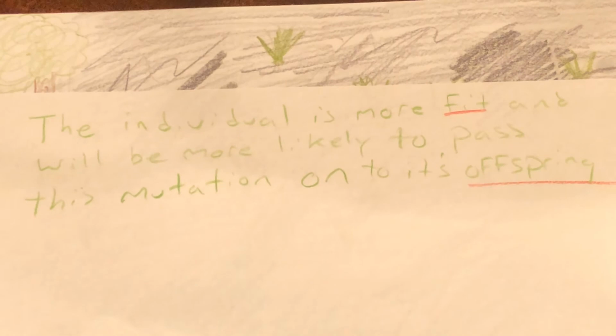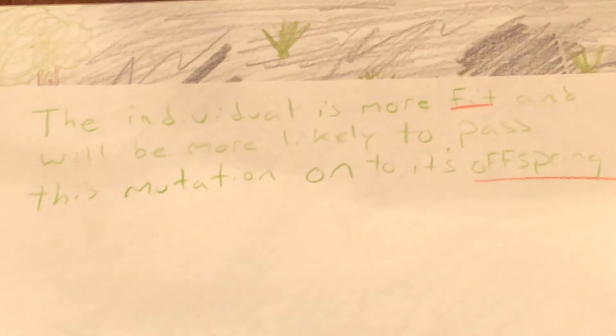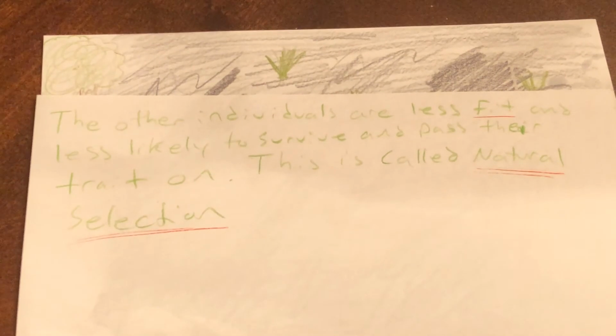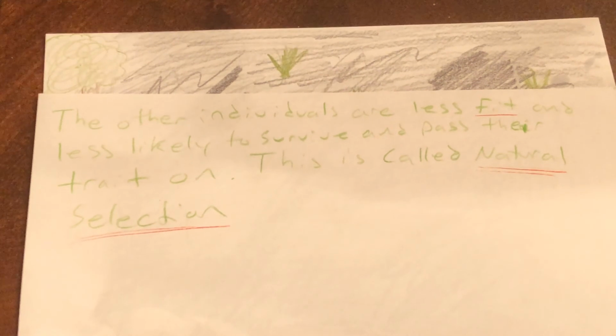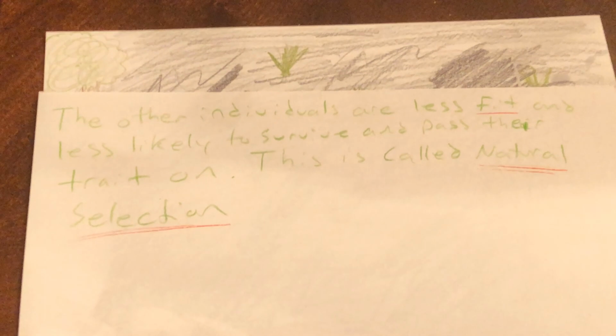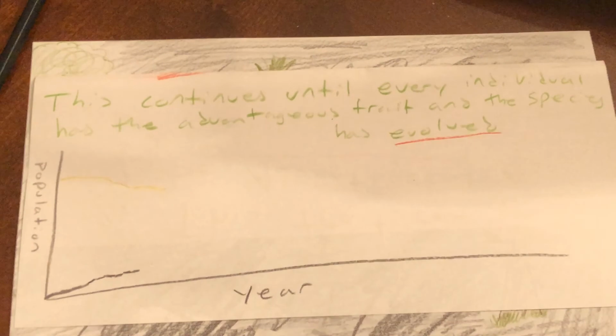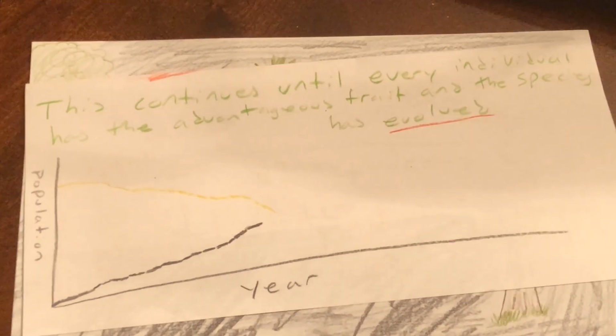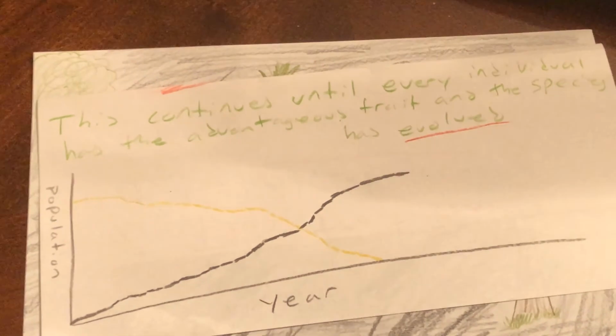So then he is more fit and he'll be more likely to pass this mutation on to his offspring. The other individuals are less fit and will be less likely to survive and pass their trait on. And this is called natural selection. This continues until every individual has the advantageous trait and the species has evolved.